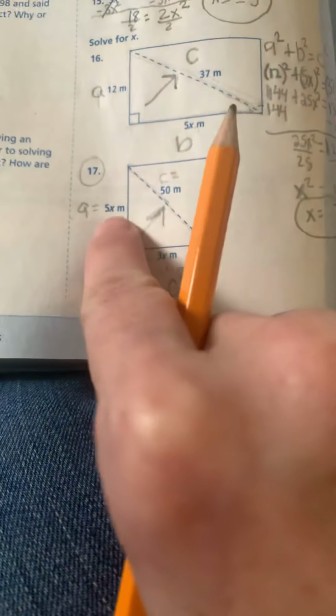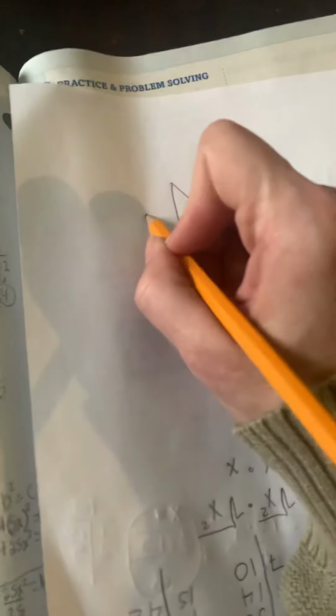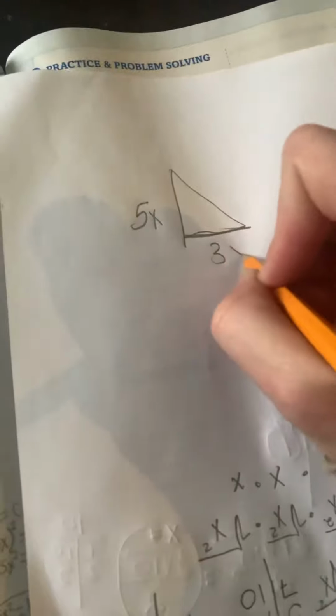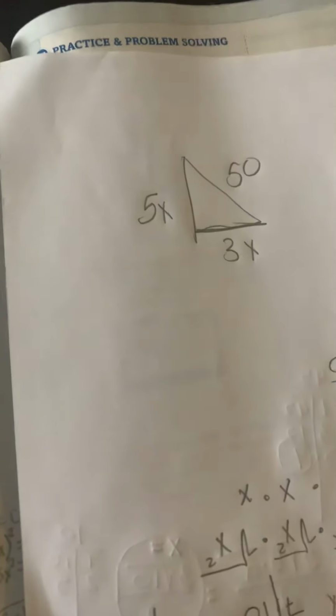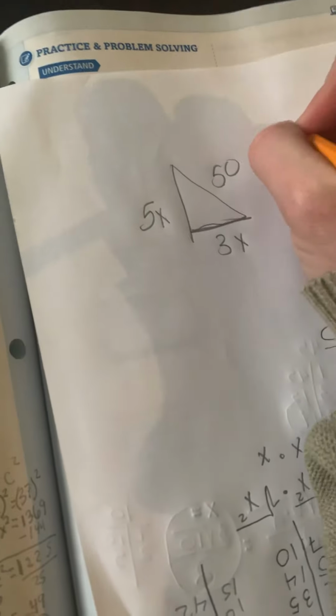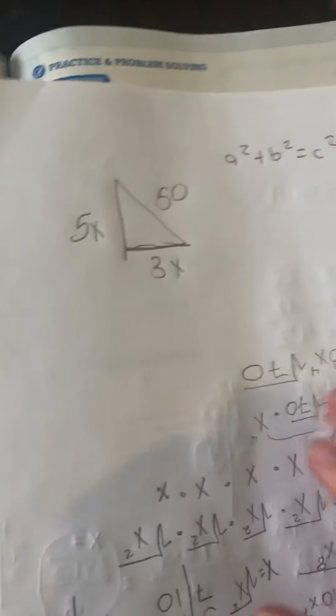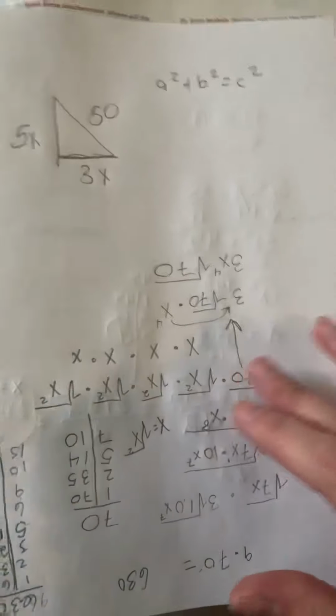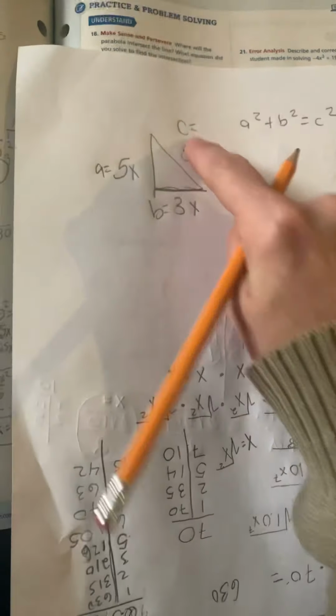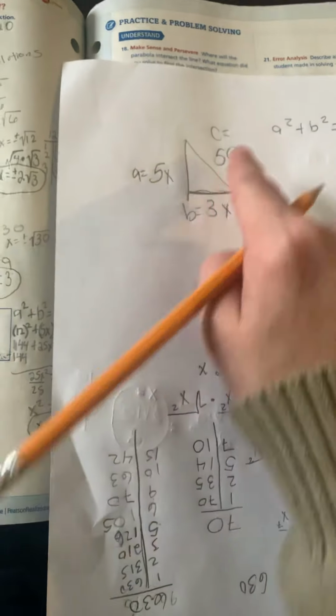All right, I'm going to also do this on the other piece of paper. So we have 5x, 3x, and 50. Oh, wow, that's the ugliest triangle ever. So A squared plus B squared equals C squared. Works for all right triangles because math is kind of cool. This is A, this is B. Felicity's giving me looks. This is C. So I plug them in.